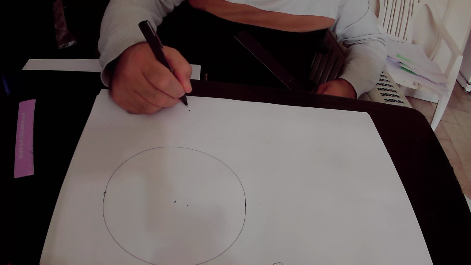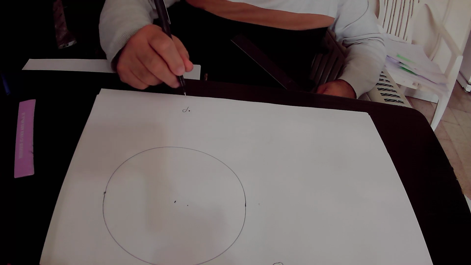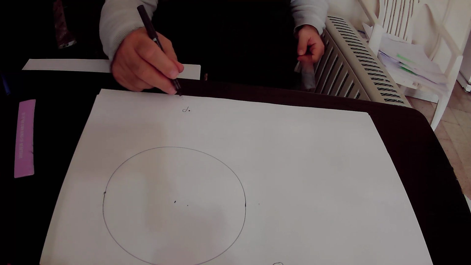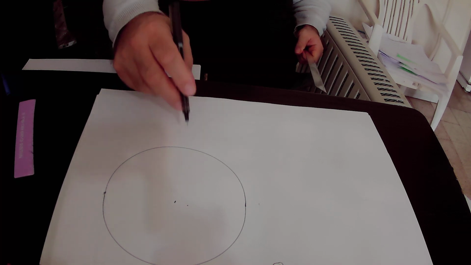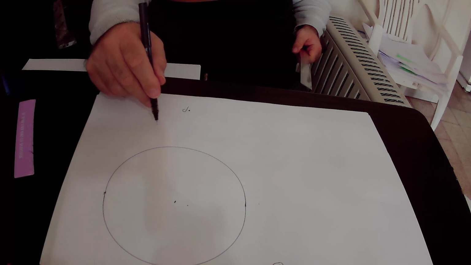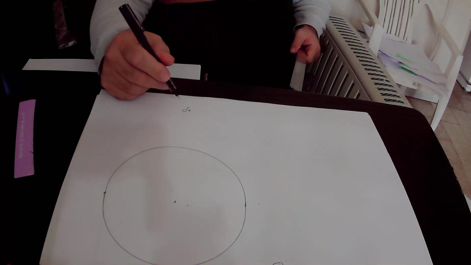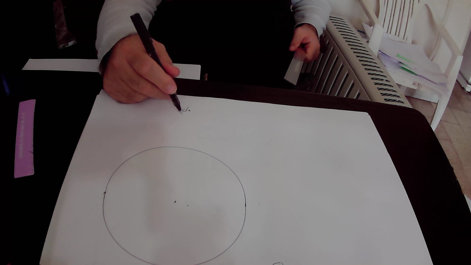This point P is an external point of this black circle, because point P is not located inside this circle nor on this circle, it is defined as an external point of this circle.